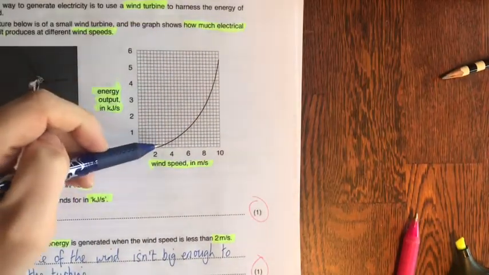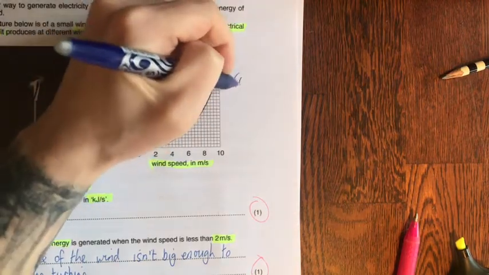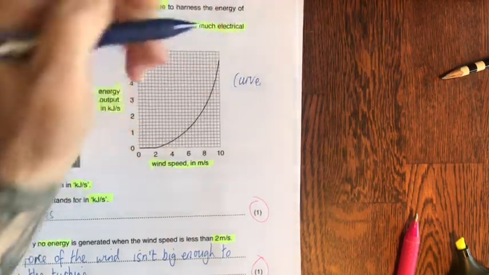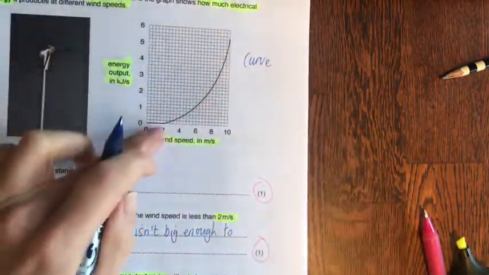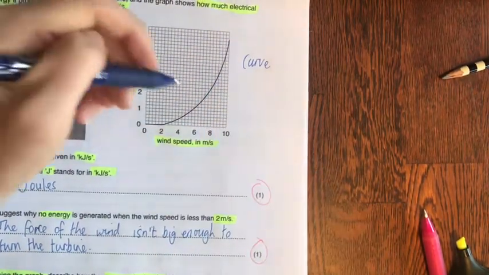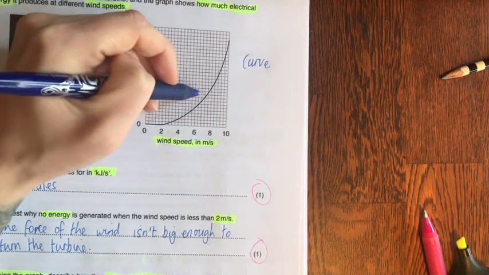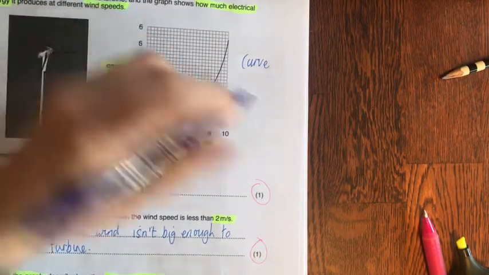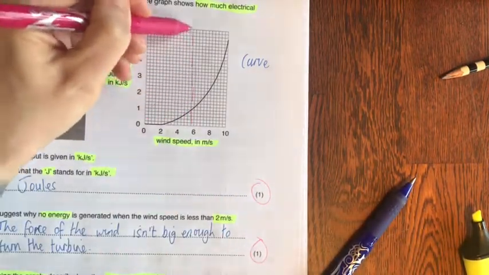So if we look at this graph, it isn't a straight line, it's a curve, isn't it? So that's a really important feature. And if we look back at the question, it's worth 2 marks. And if it was a straight line, it would only be worth 1 mark because we'd only be able to make 1 point. So if we look at this part of the line, in fact, let's split it here, but this isn't an exact thing.